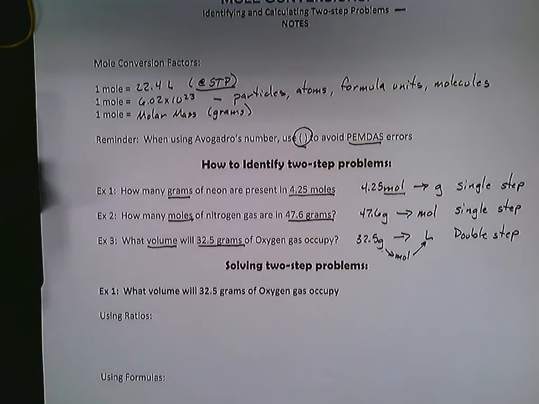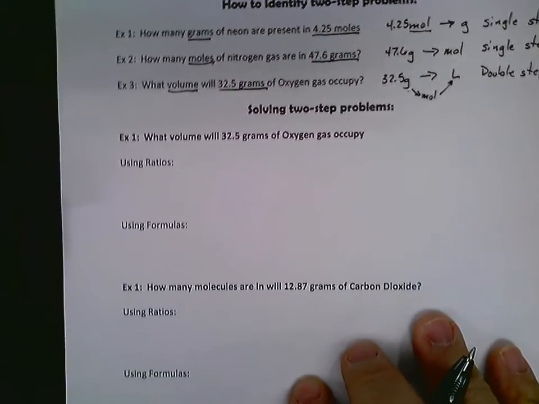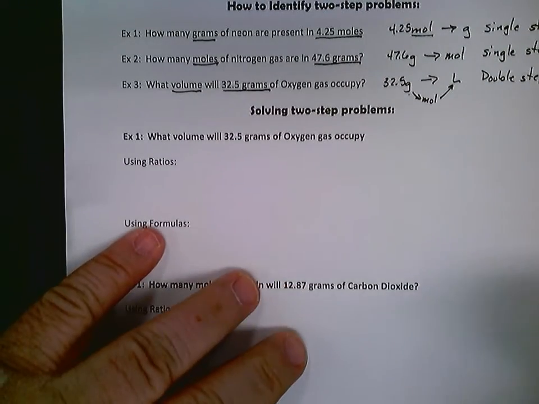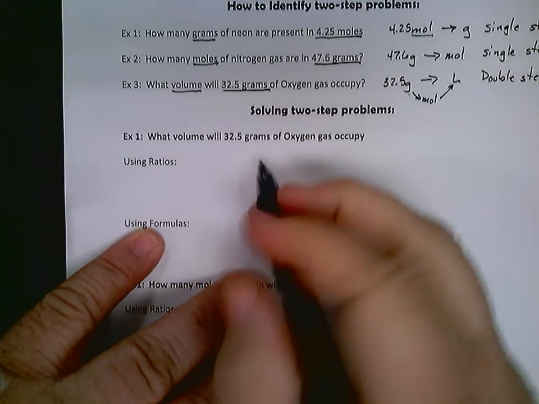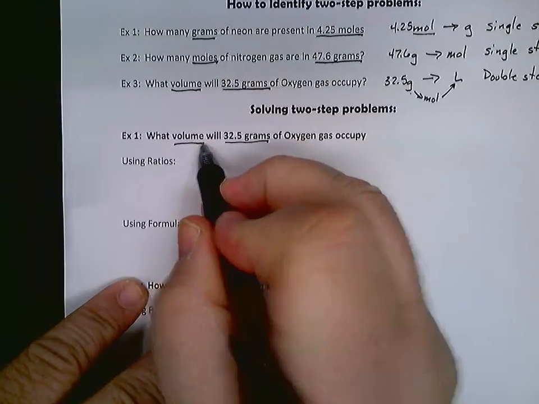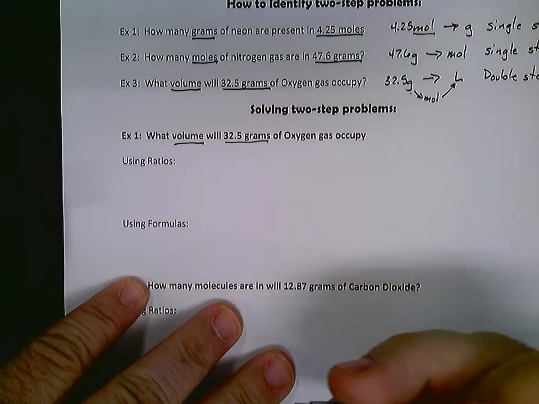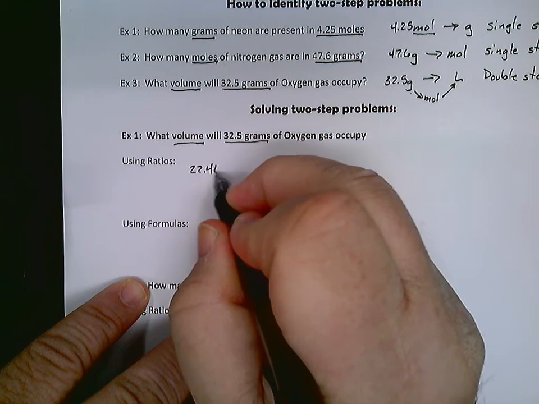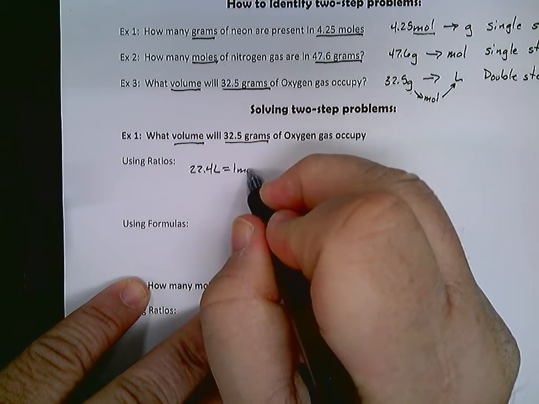Now, taking a look at the last example I just gave you, using our ratios. We're given grams and we want volume. That means we're going to need 2 ratios. You're going to need 22.4 liters equals 1 mole.